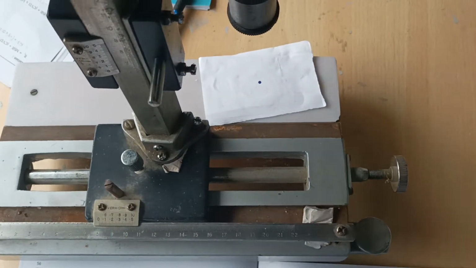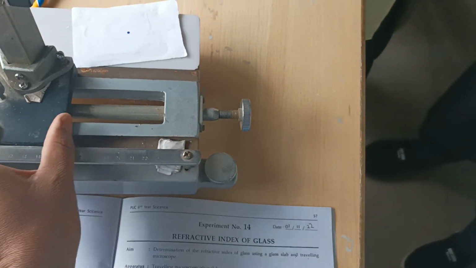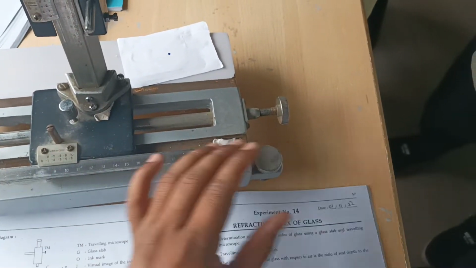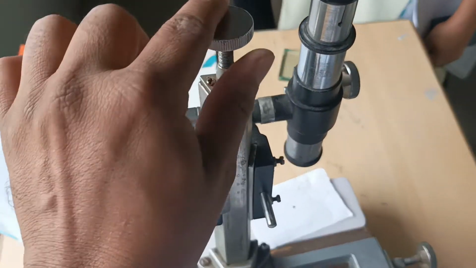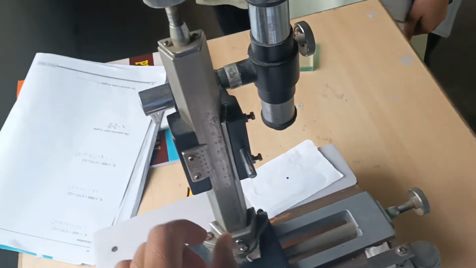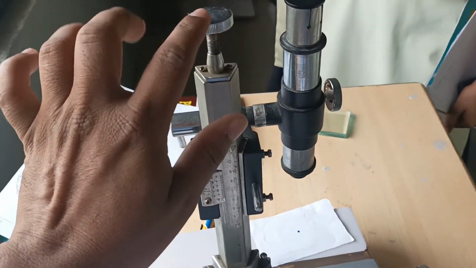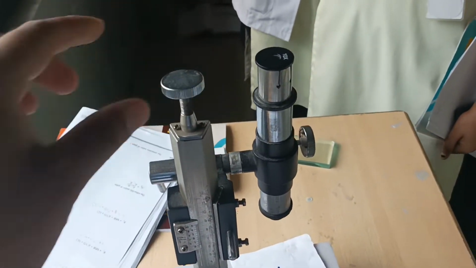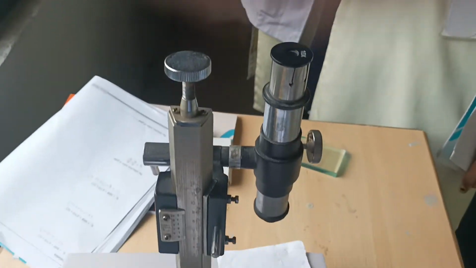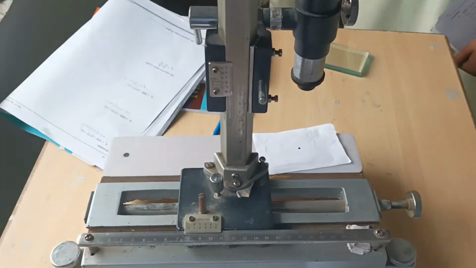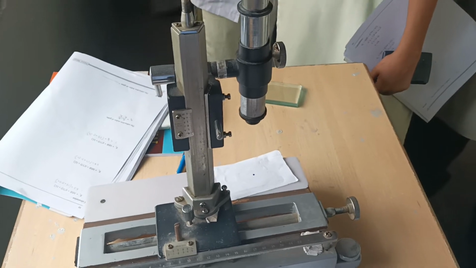Now see this side: this knob is used to move the traveling microscope horizontally, and on this side another knob is used for moving the vertical scale. In this experiment we are only using this knob. Initially the microscope is adjusted, and we are observing the reading of the ink mark. Before going to this reading, we go to the observations.